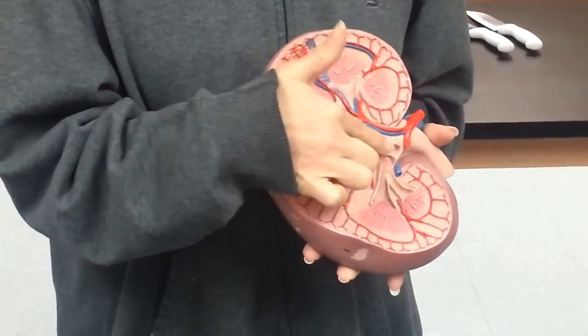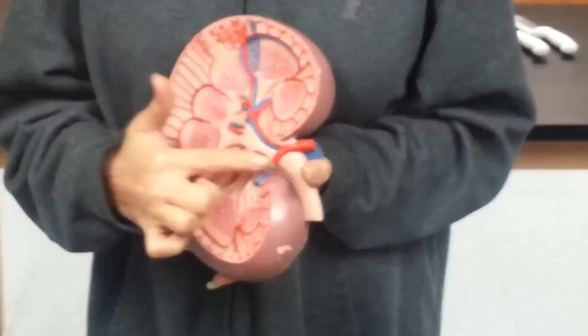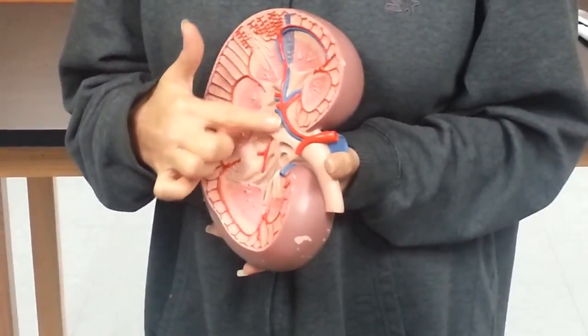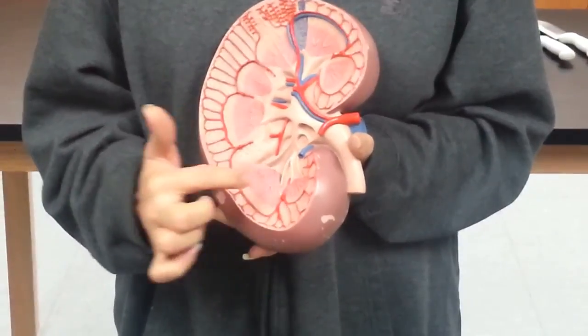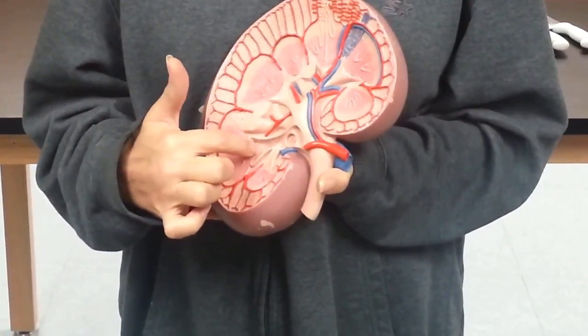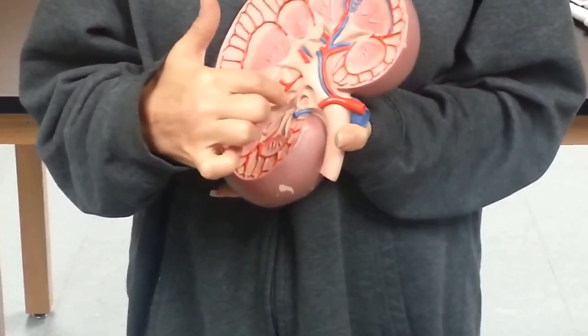Renal pelvis, close to the ureter. Can you do that one more time? Yep, right here. It's the renal pelvis. The minor calyces are coming. It goes the pyramid, then the papilla, and then the minor calyx opening, and then it opens into the major.